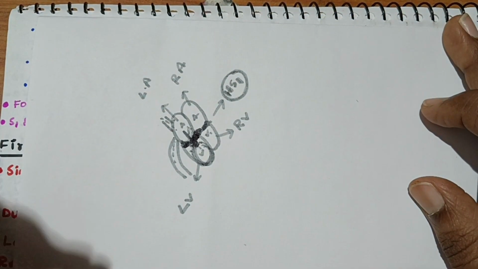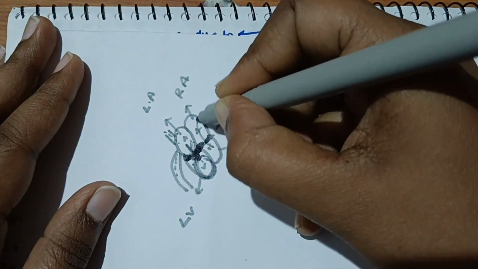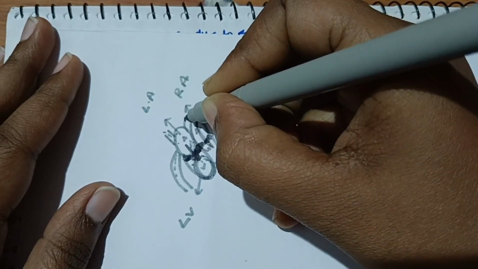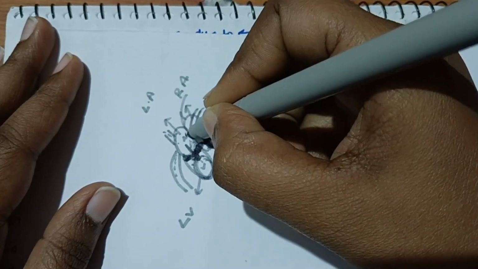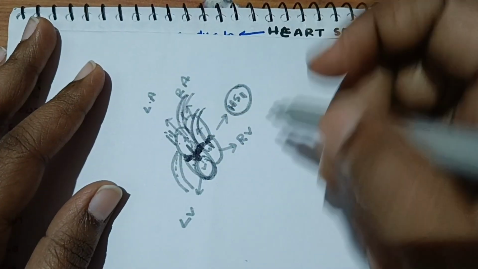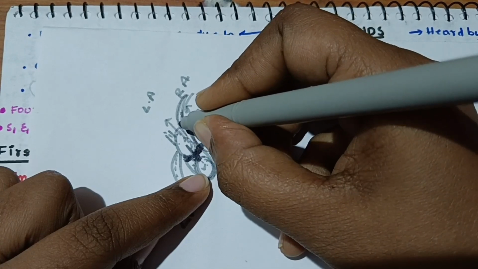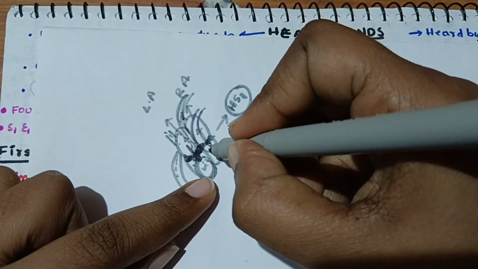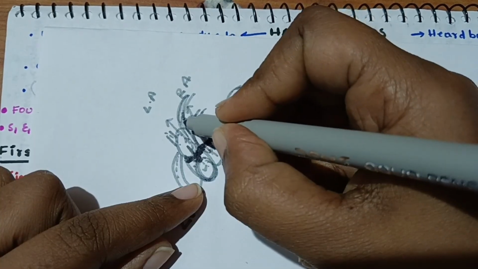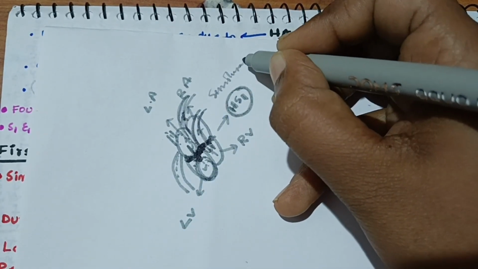Then how is heart sound 2 produced? This is the aorta, and here we have the pulmonary trunk. From the left ventricle, blood is going to the aorta, and from the right ventricle, it is going to the pulmonary trunk. These are the semilunar valves.